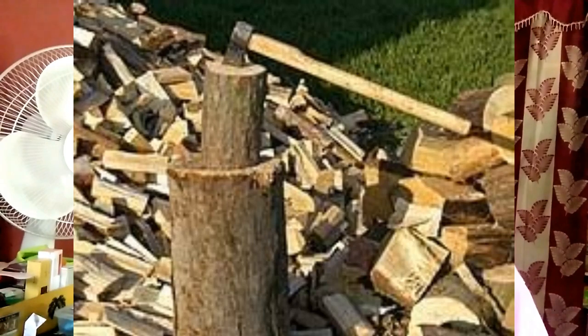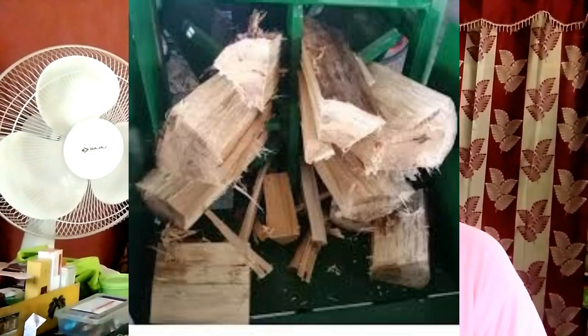They can design very well. So firewood is also a very profitable and in-demand product. So it can be used as a business product also. Firewood production is very useful to all. Wishing you all the best.